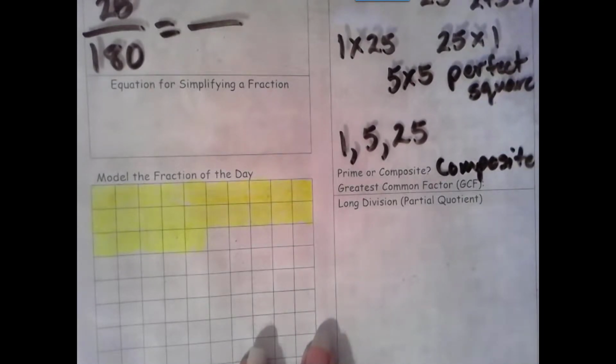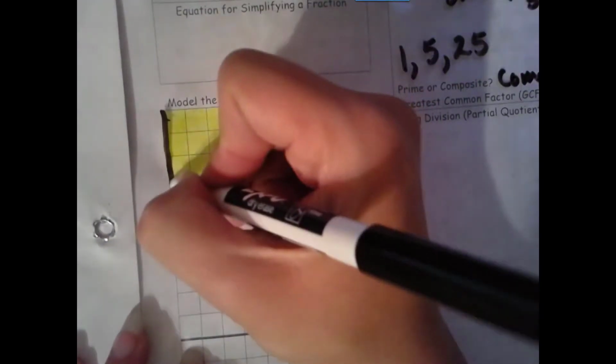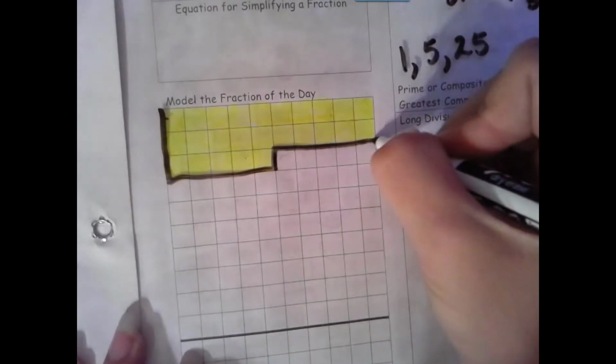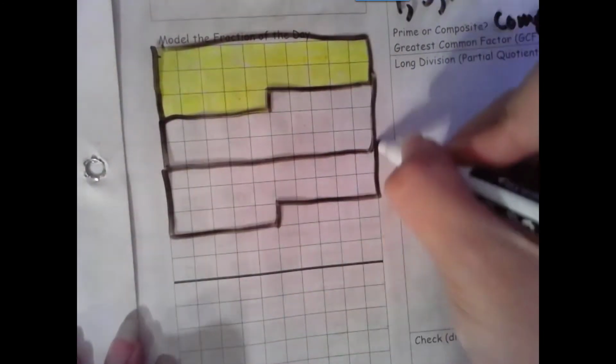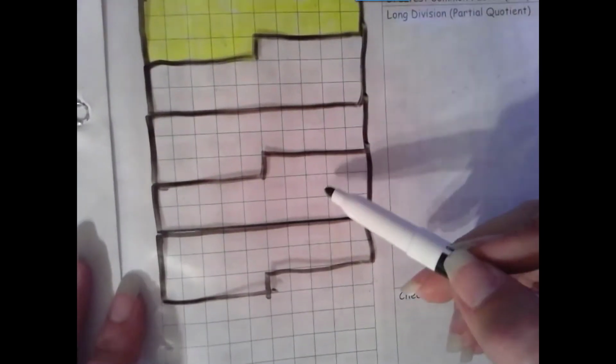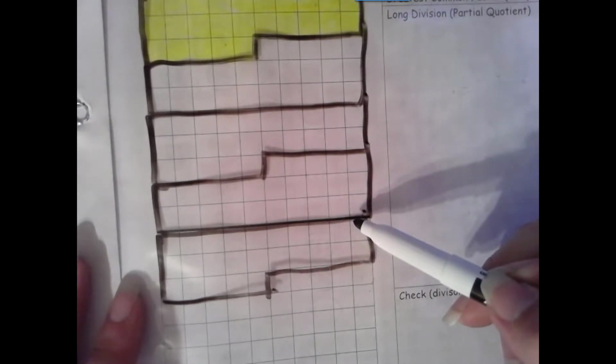Now we need to figure out which of these is our greatest common factor. So let's try to see if 25 works for 180, and then if it doesn't, we'll try 5. So 25 worked up to here, to this line.